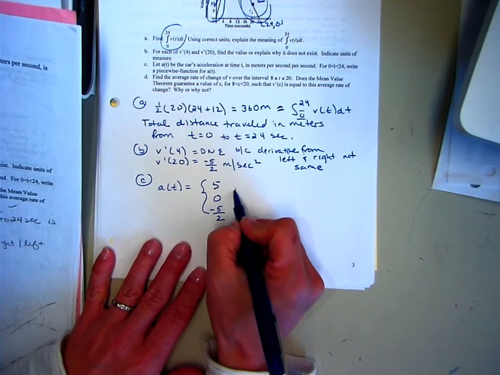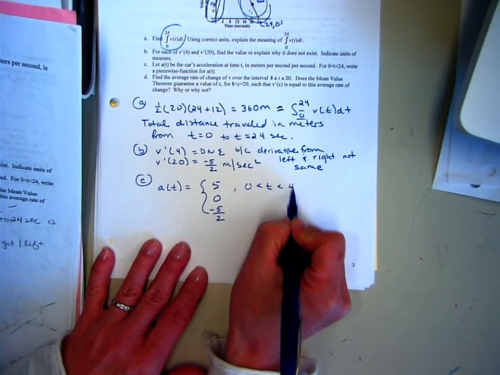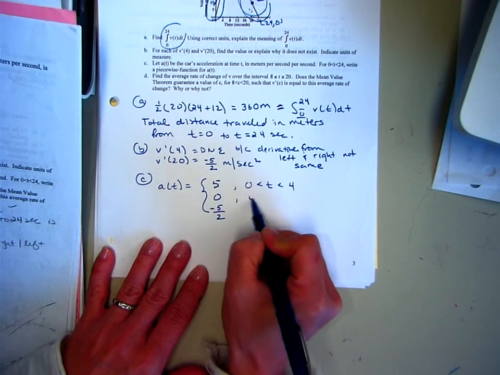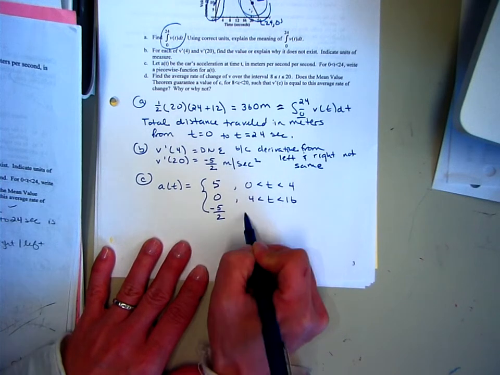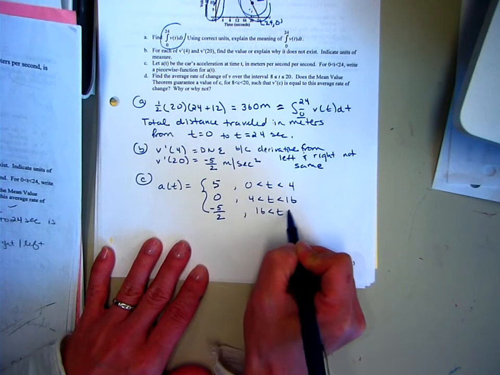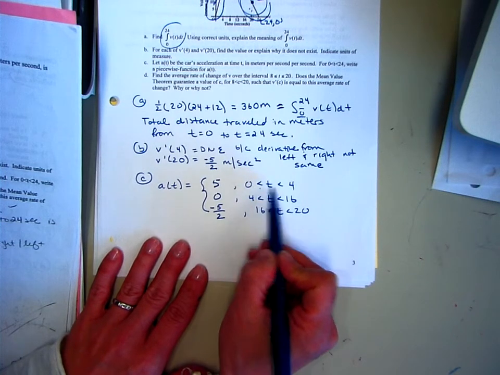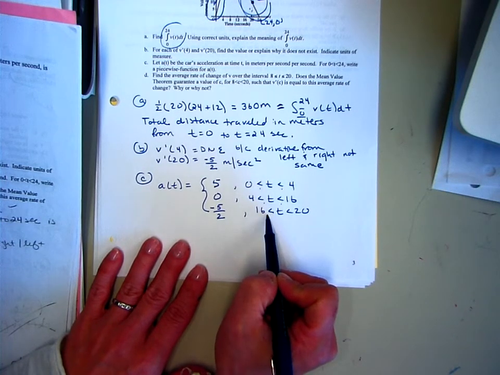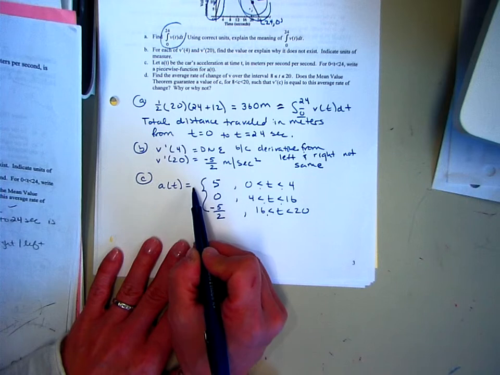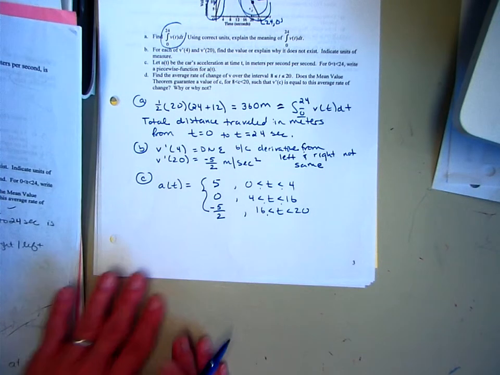Now you need to put all the intervals. So this is only from 0 to 4, this is only from 4 to 16, and this is from 16 to 20. And notice I don't have the equal signs on any of them because at these endpoints you have that corner, so your derivative or acceleration graph will not be defined. So you want to make sure you don't have that.